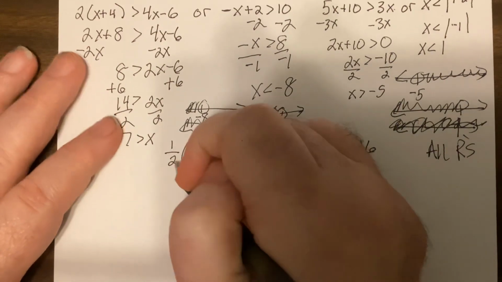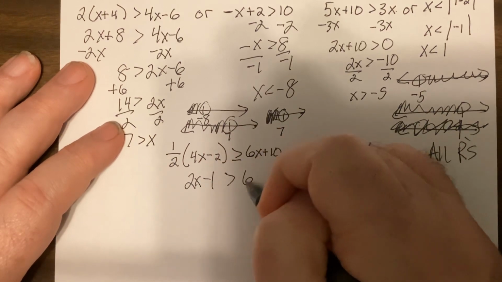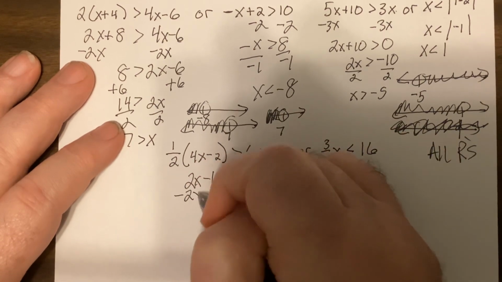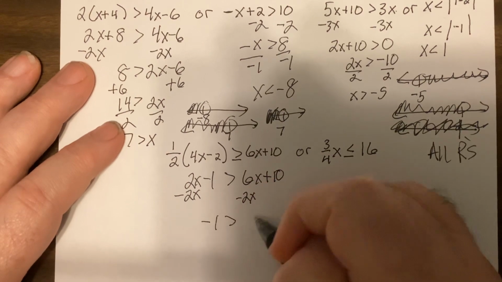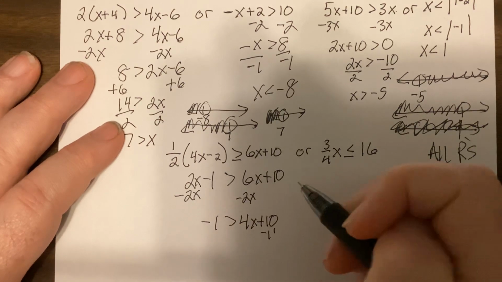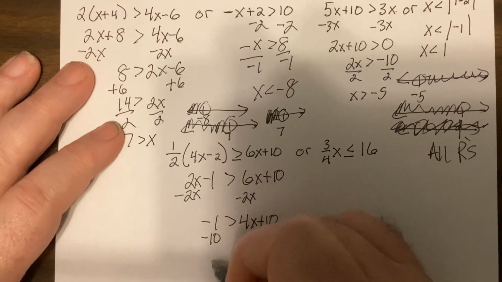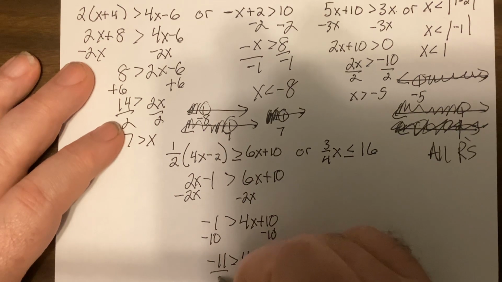This one, distribute a half, so it'd be 2x minus 1. Subtract 2x. So negative 1 is greater than 4x plus 10. Subtract 10. So negative 11 is greater than 4x. Divide by 4.